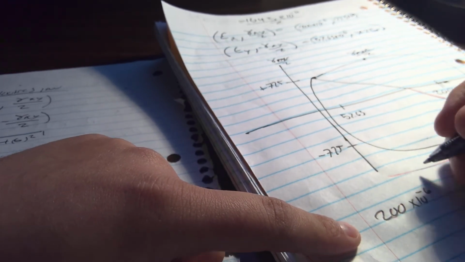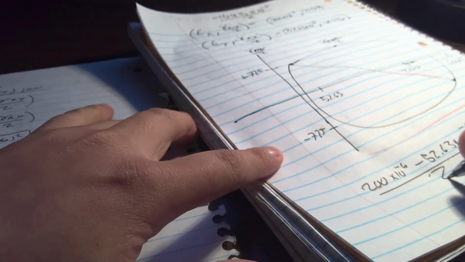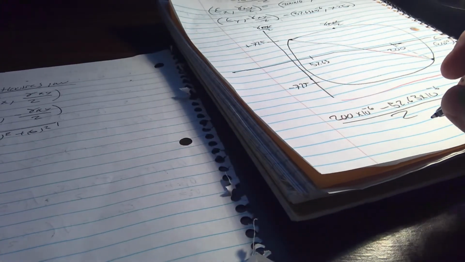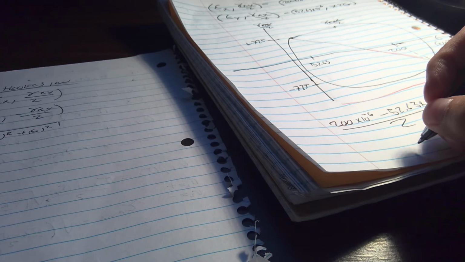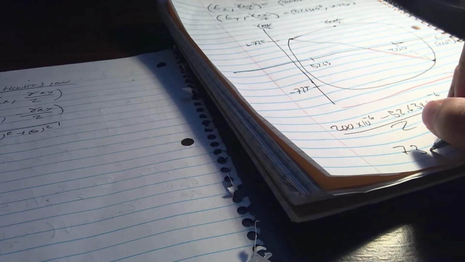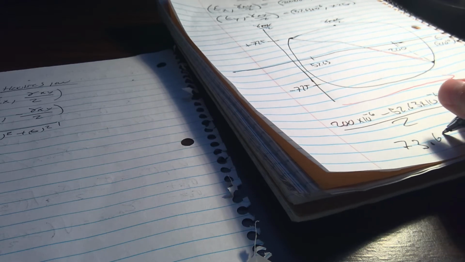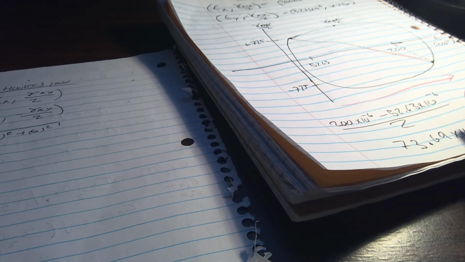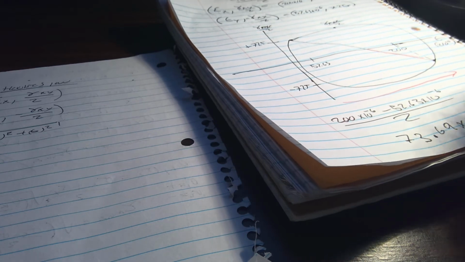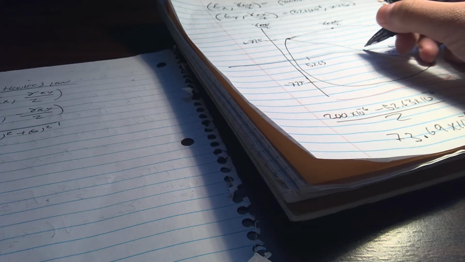You subtract 52.63 times 10 to the negative 6, divide that by 2, and we get 73.69 times 10 to the negative 6. That would be our radius. So from here to here, I believe.